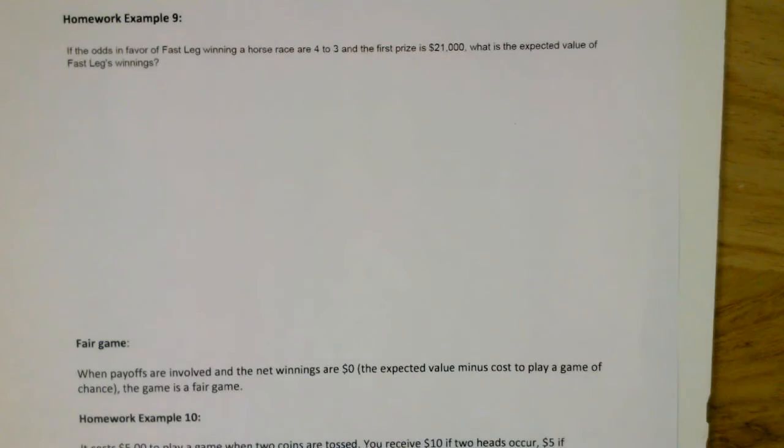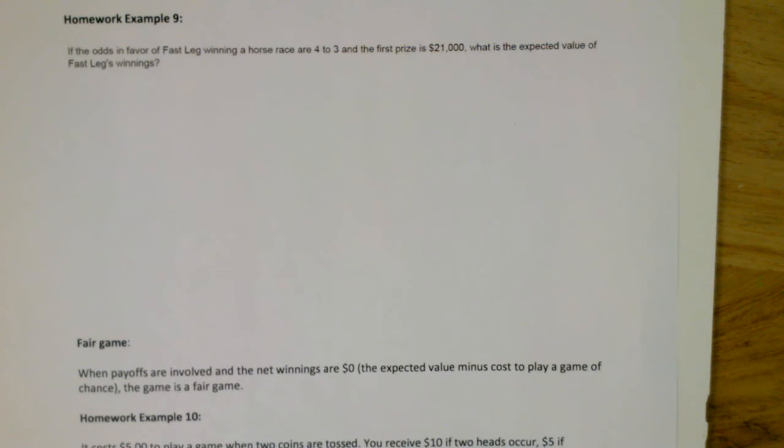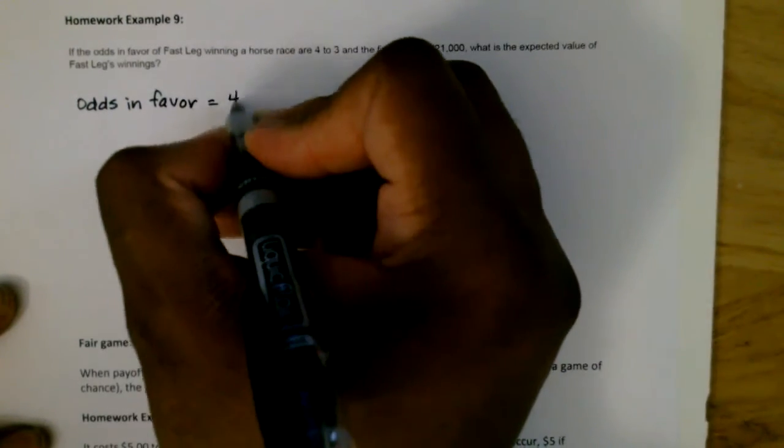All right, here's one more of these. Let's say the odds in favor of Fast Leg winning a horse race are 4-3, and the first prize is $21,000. What is the expected value of Fast Leg's winnings? All right, so here we got the odds in favor. That's 4-3.